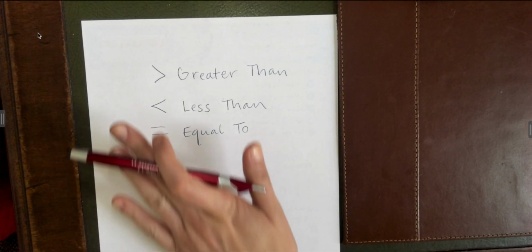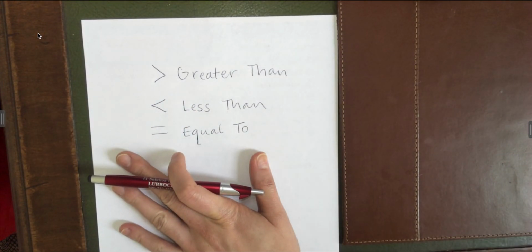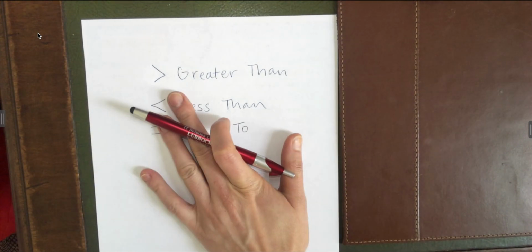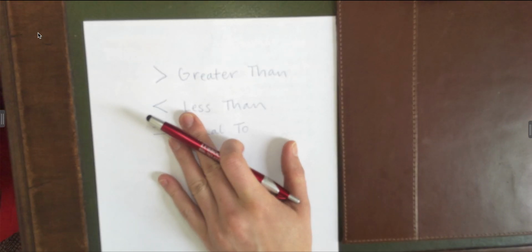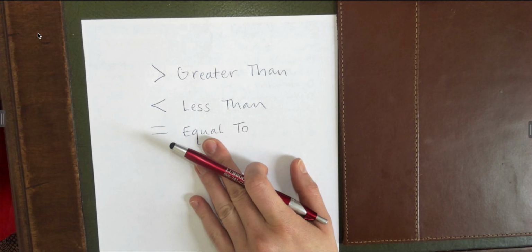We are going to be using greater than, less than, and equal to again, and also using digits on cards to create the largest number and the smallest number we can. So let's get started. We are going to be using three symbols that we've looked at a bunch already in first grade. This symbol is greater than, then we have less than, and equal to.